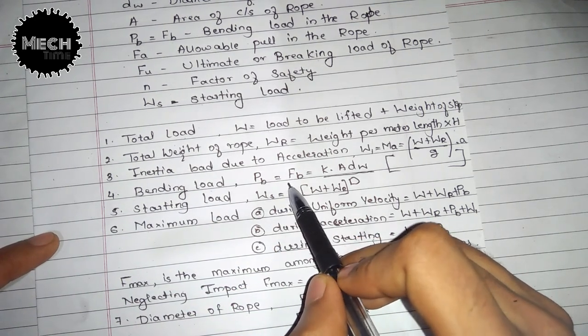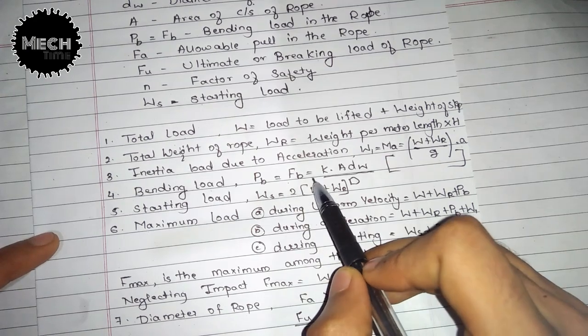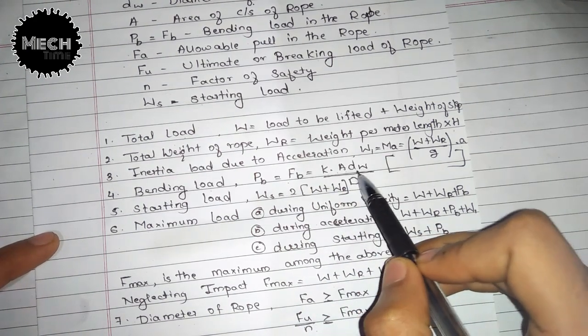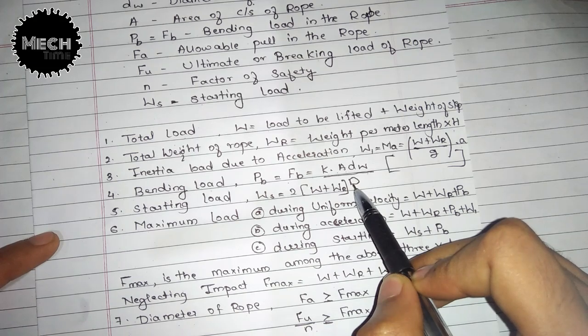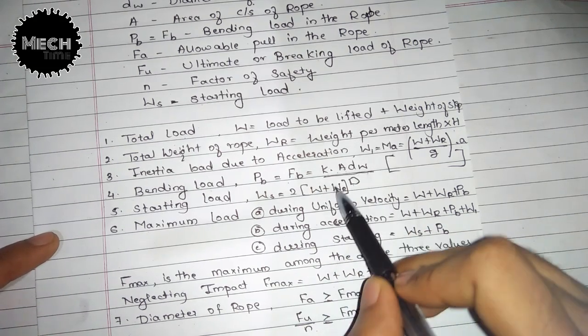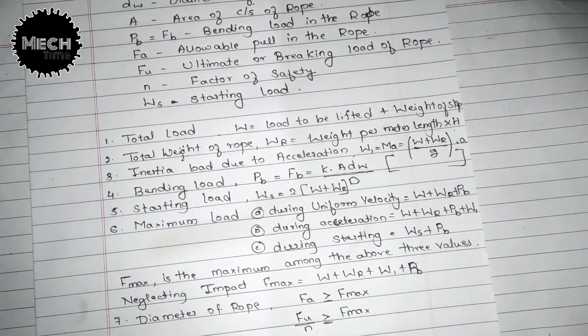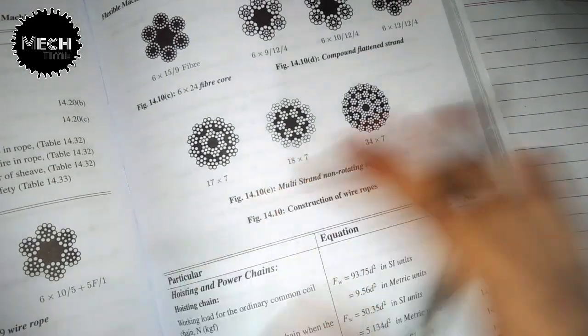Now fourth, we need to find the bending load. Bending load FB, or PB, is equal to K into A dW divided by capital D. This formula is there in the data handbook, on page number 298.